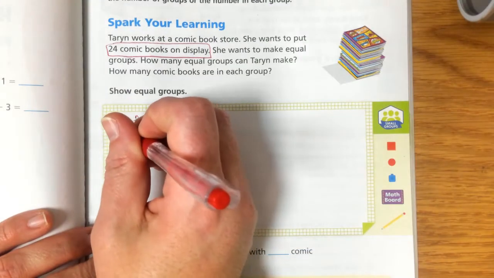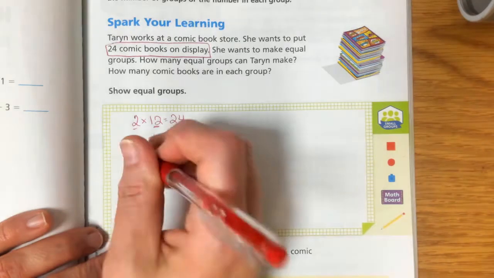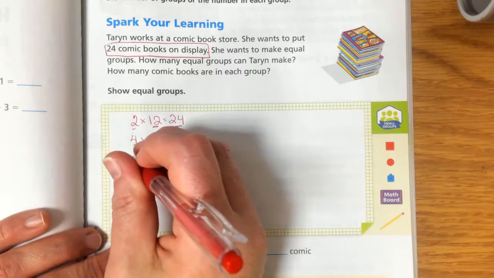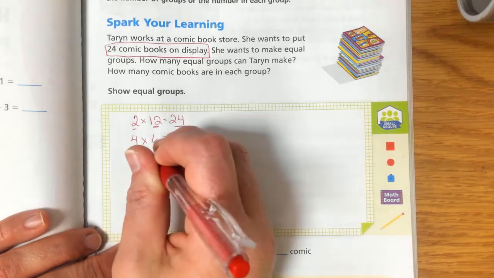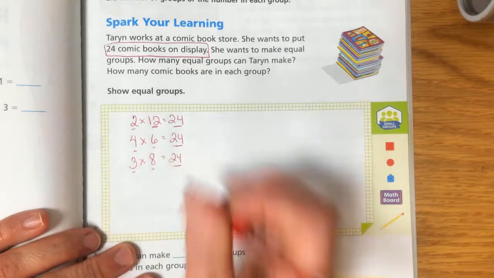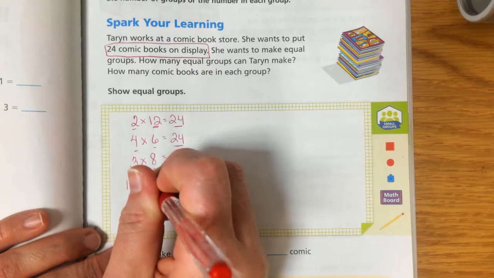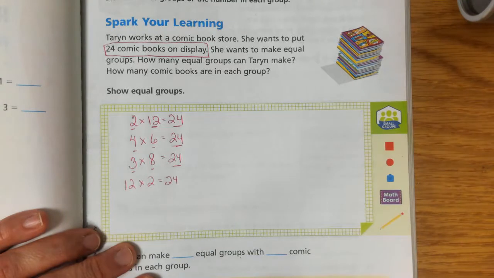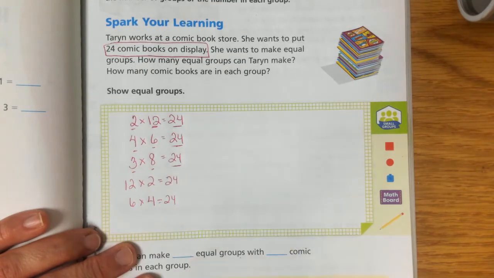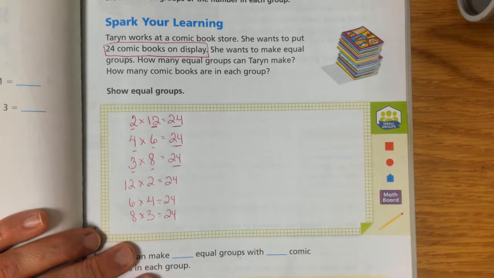I know that 4 times 6 equals 24. So she could have 4 groups of 6, and that would equal 24. I know that 3 times 8 equals 24. So we could have 3 groups of 8, and that would be 24. I could also do 12 groups of 2 to equal 24. I could do 6 groups of 4 to equal 24, or I could do 8 groups of 3 to equal 24. So how does this relate to division?